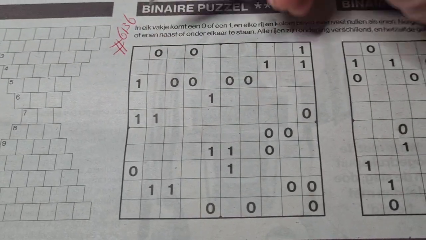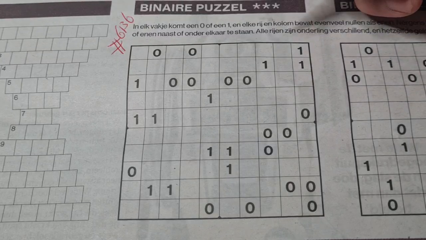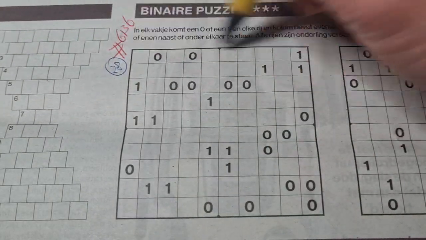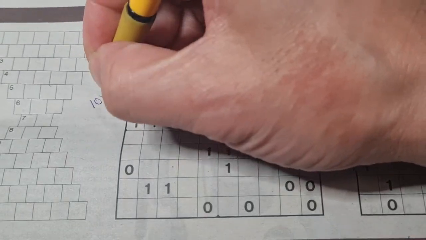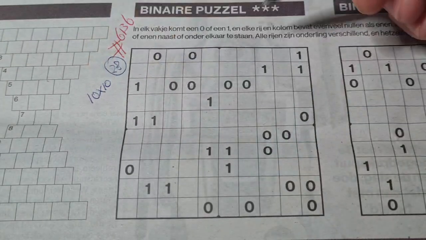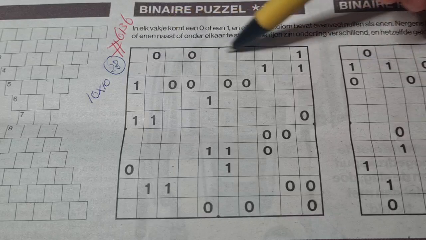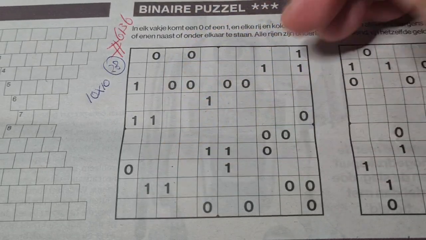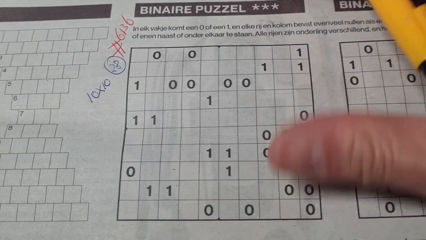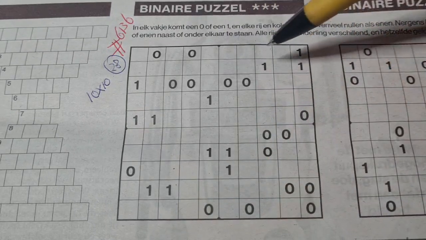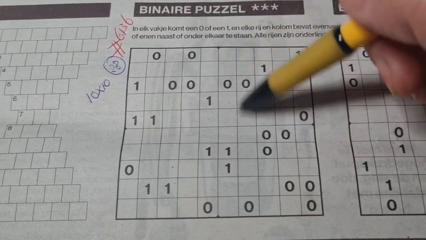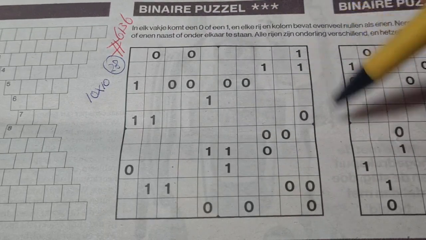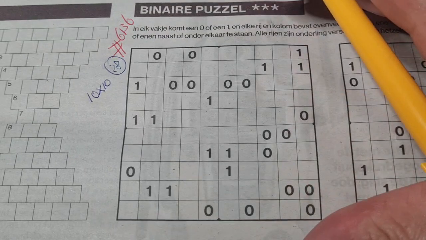And before I start, I always count the printed digits. Well, this one has 28 printed digits, and it's a 10 by 10 print binary puzzle. Yeah, 10 boxes by 10 boxes. Okay, and that means that in a row or in a column, there are always 5 ones and 5 O's. Alright, so let's get started.